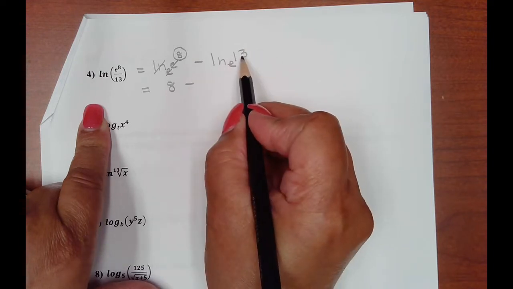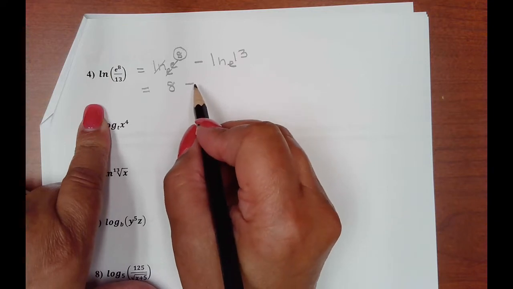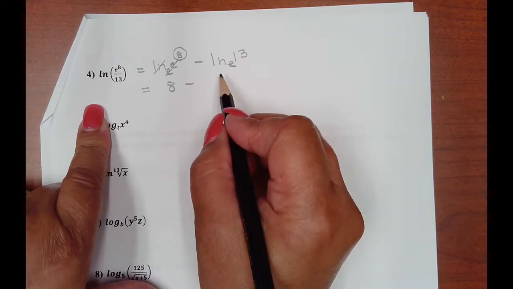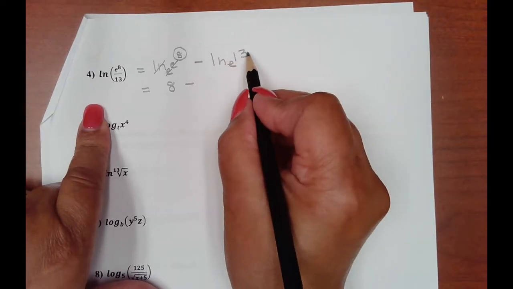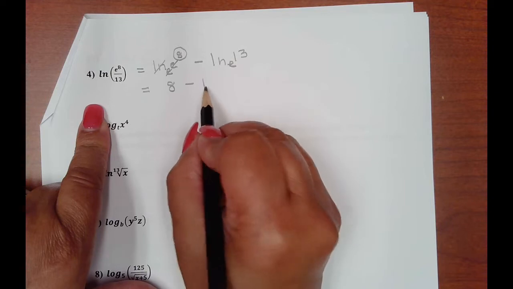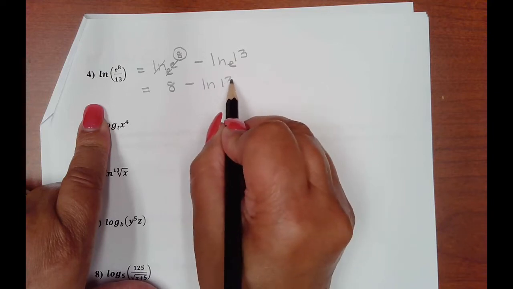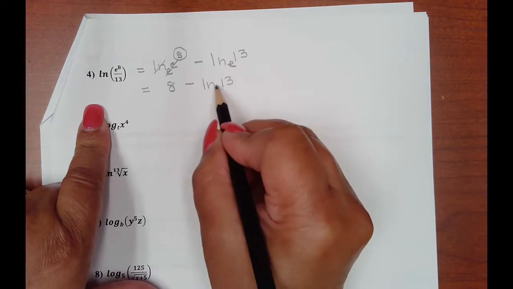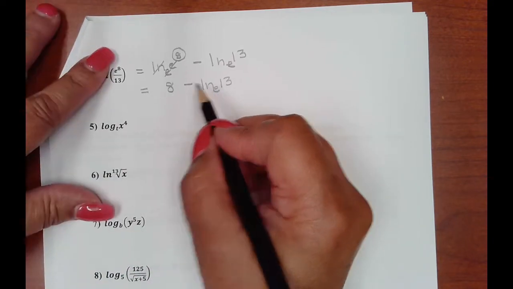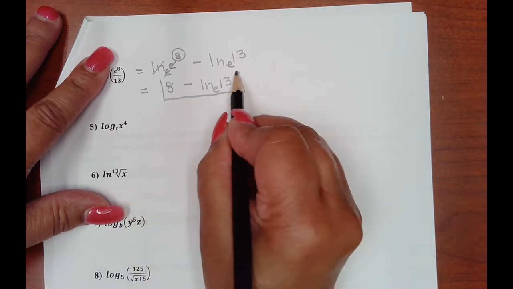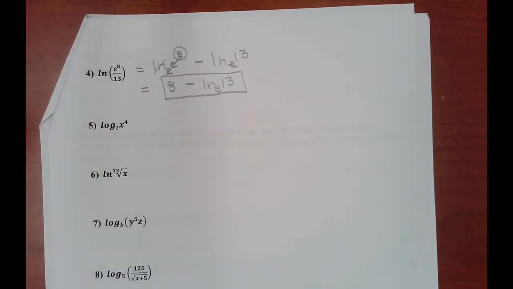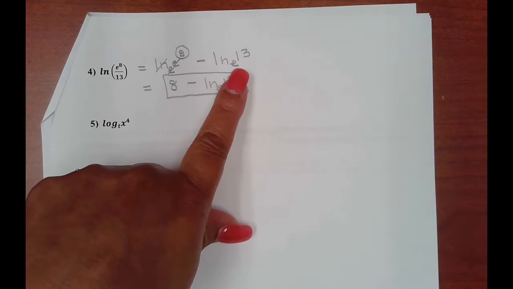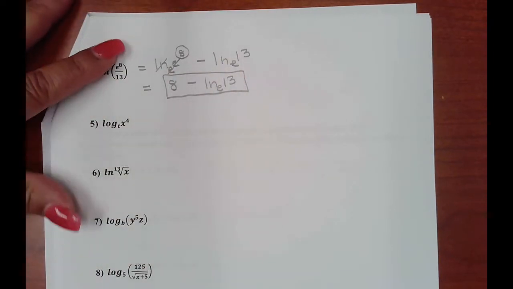You cannot write a 13 using a base of e. And e is just a number if you're forgetting that. It's 2.7 and it just goes on and on and on. There's many numbers after the 7. It's like pi. It's an irrational number. So you cannot make a 13 out of an e. So just bring it down, ln of 13, base e, and it's optional whether or not you write that e. You can write it or not. When there is no base written on a natural log, we know that it's an e. And that's the final answer. We were able to simplify the first term, but not simplify the second term any further.